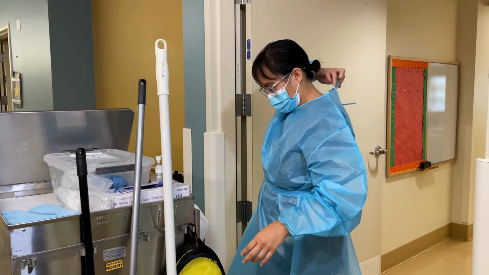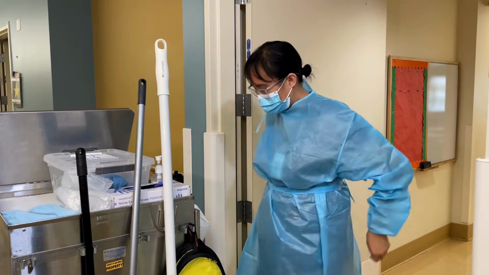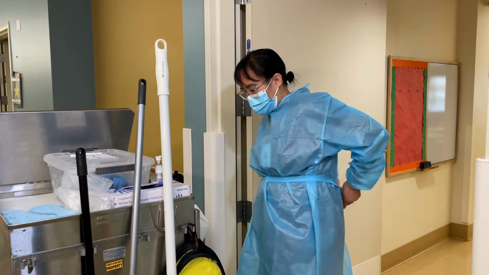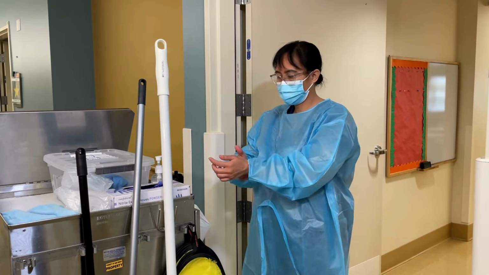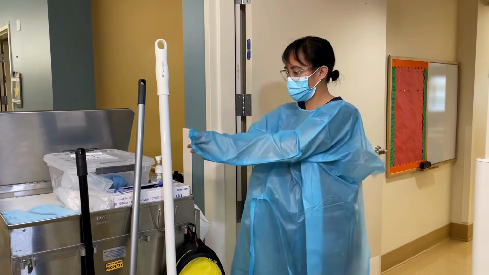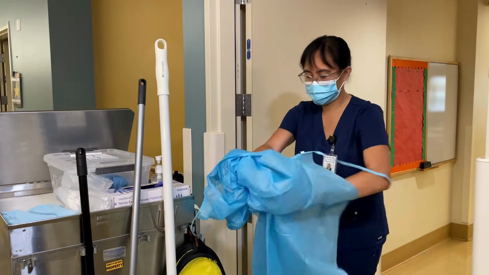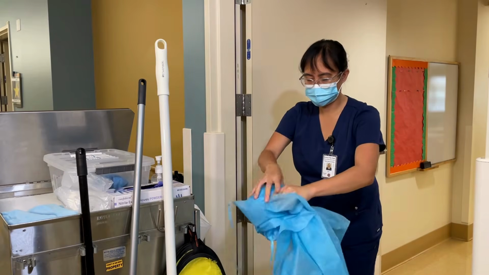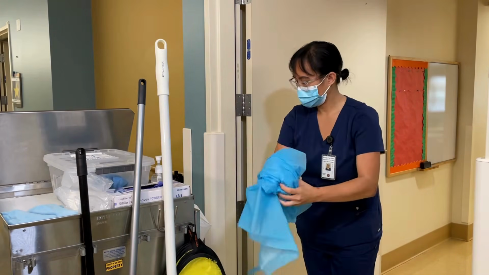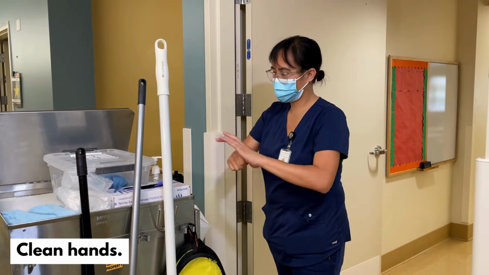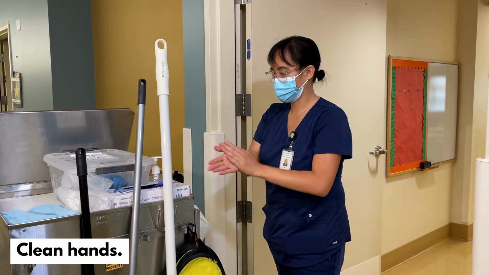Start by untying at the neck, then untie the back tie. Important not to touch the front of the gown or sleeves with your hands. Remove the gown from your arms by placing your hands under the wrist cuff and pulling the sleeve over your hand. Then pull the gown off by rolling it inside out into a ball to throw away. Clean your hands with sanitizer again.